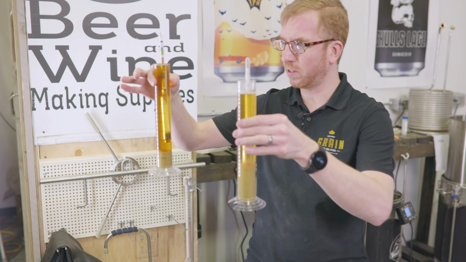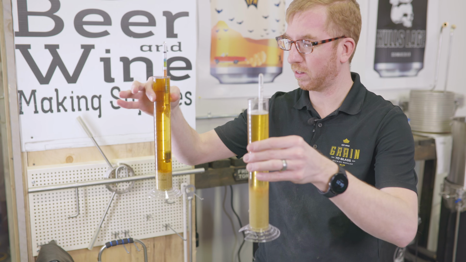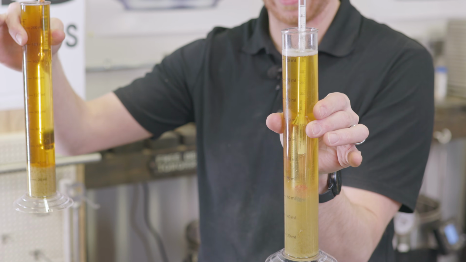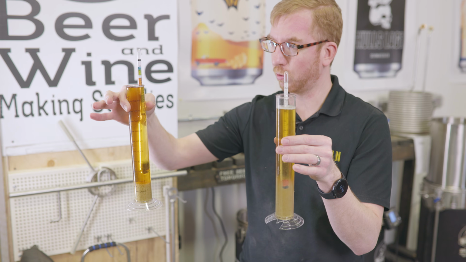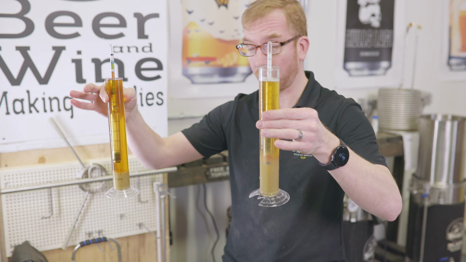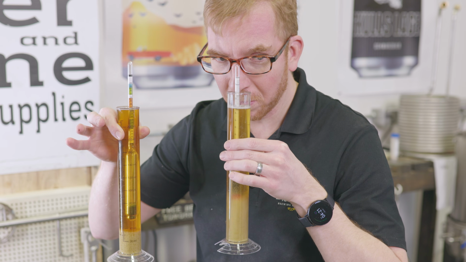So these hydrometer samples are looking like American pale ales. This is the ChatGPT. A little bit lighter in color. This one just had half a pound of Crystal 40. This one had a full pound of Crystal 40 in it, so a little bit more amber. They both look good. Smells like it should.